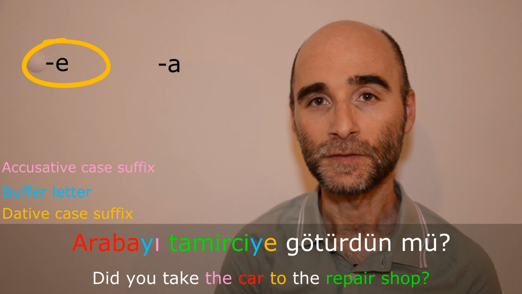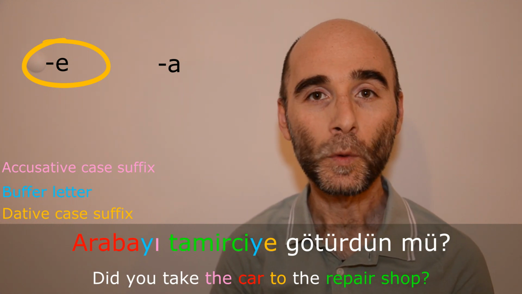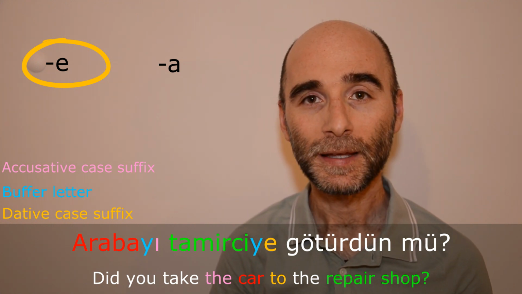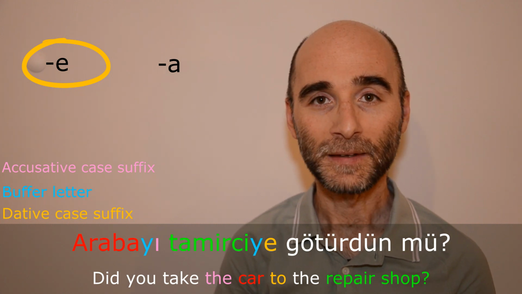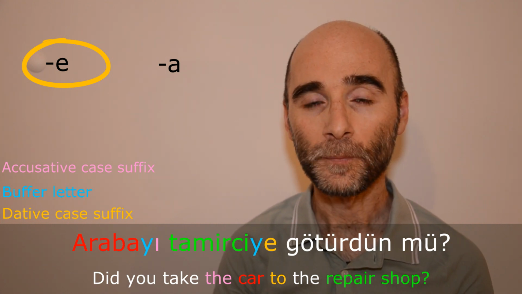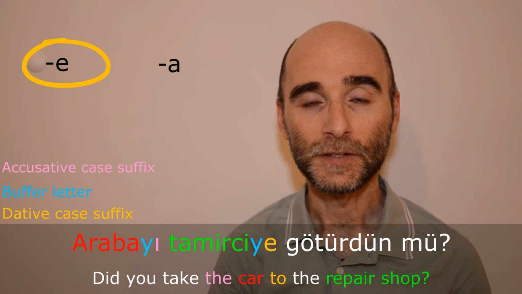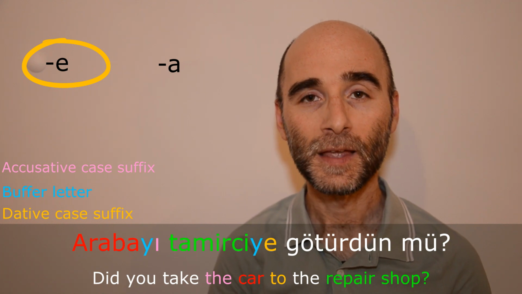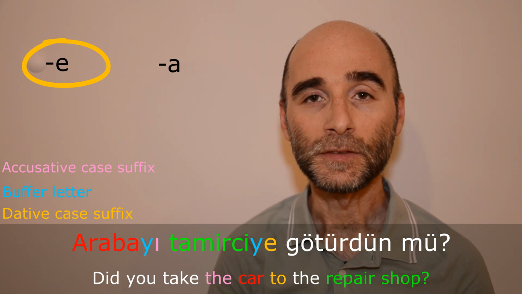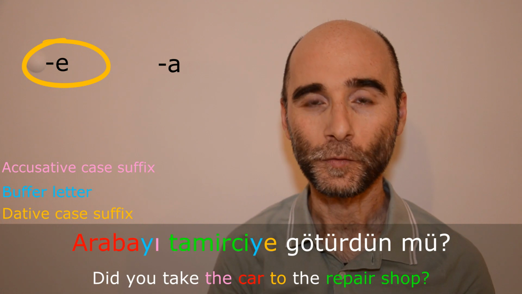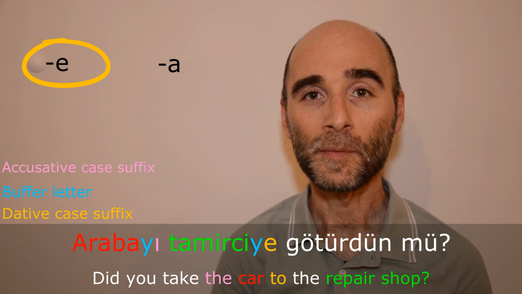Therefore, it receives the dative case suffix. What is taken to the repair shop is the car, and it is a specific car. Because of that, it receives the accusative case suffix and becomes the definite direct object of the sentence. Now, let's see more examples.